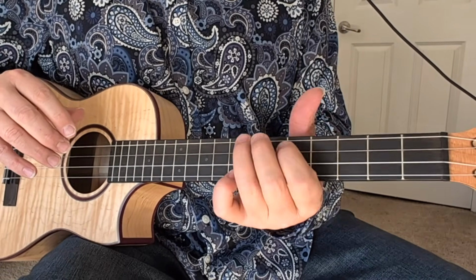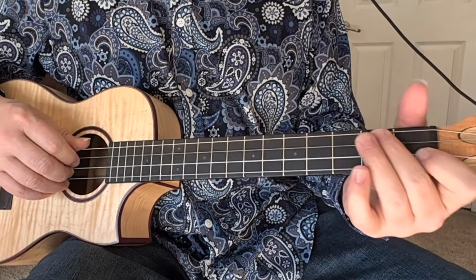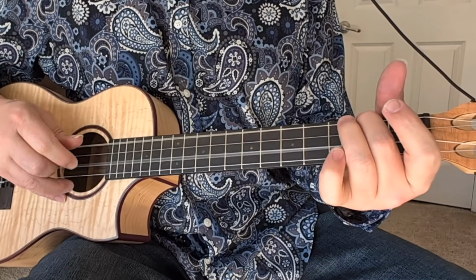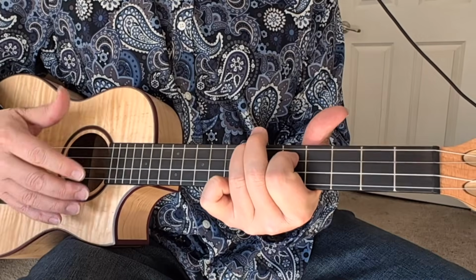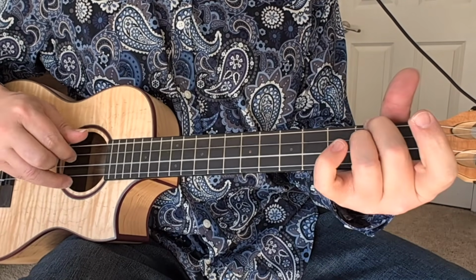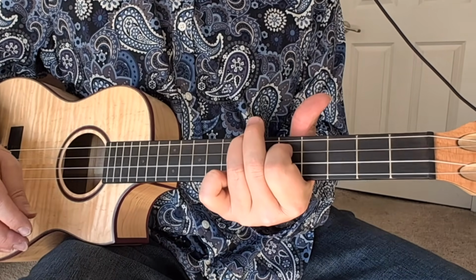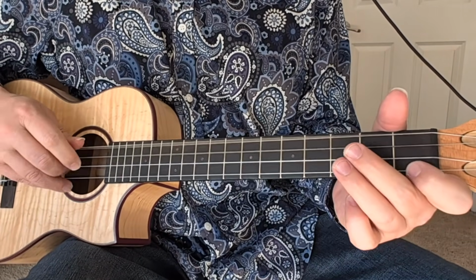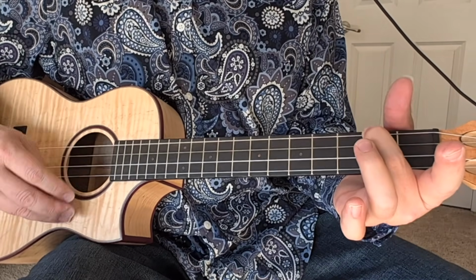Now we're going to come up here to a 7-5 open. Okay, so it's like da-dum, dum, da-da-dum, up, down, down, down, up, down. Okay, so kind of cool chord that adds something fun in there. Then we're going to come back to the G. Same stuff.